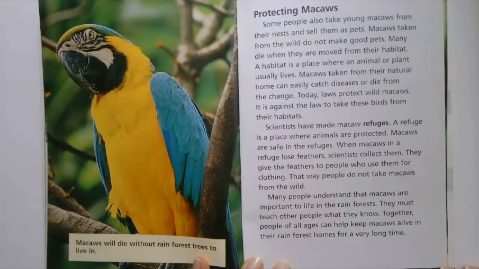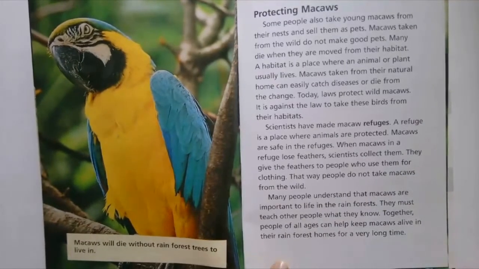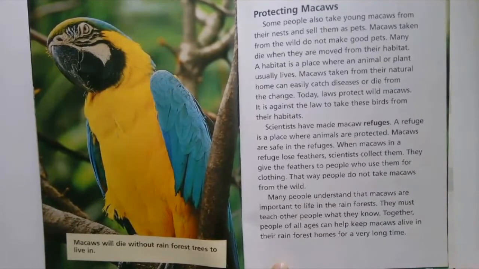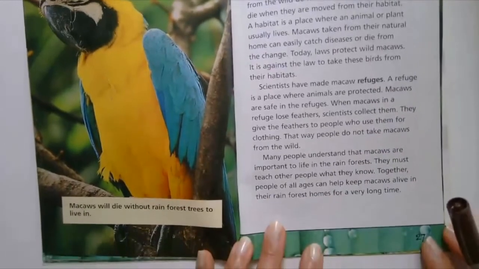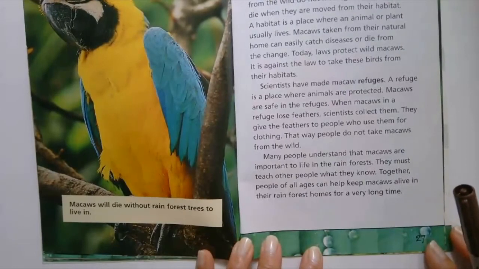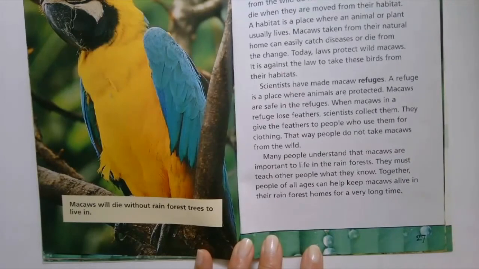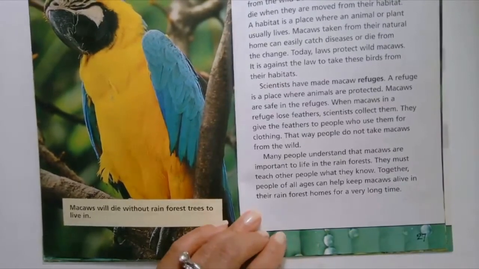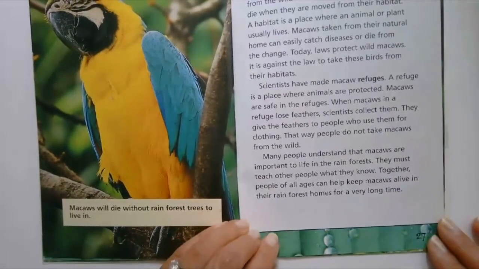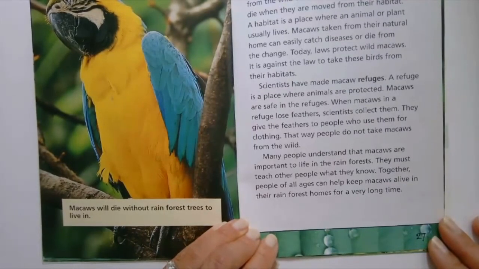A habitat is a place where an animal or plant usually lives. Macaws taken from their natural home can easily catch diseases or die from the change. Today, laws protect wild macaws. It is against the law to take these birds from their habitats. Scientists have made macaw refuges. A refuge is a place where animals are protected. Macaws are safe in their refuges. When macaws in a refuge lose their feathers, scientists collect them. They give the feathers to people who use them for clothing. That way, people do not take macaws from the wild.